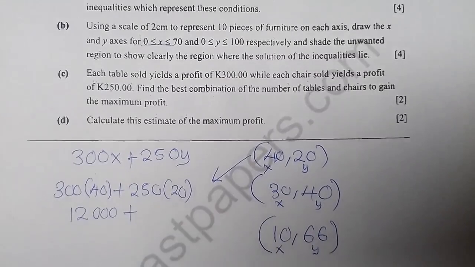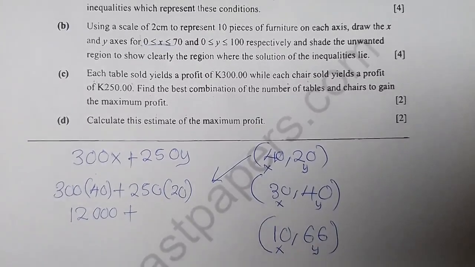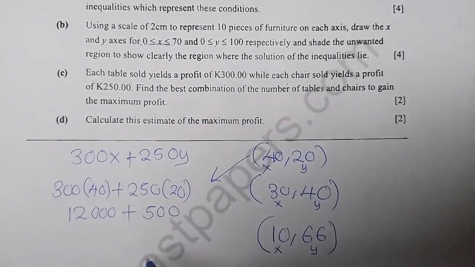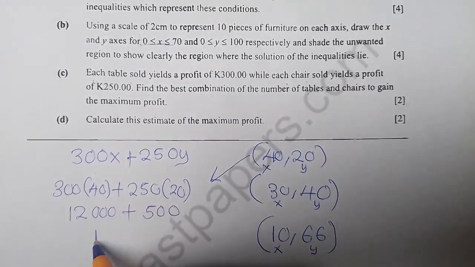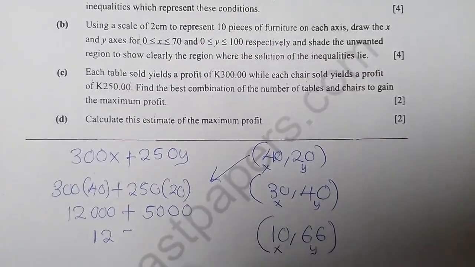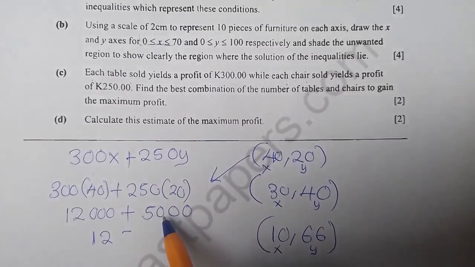Plus, you move to that other one. Say 250. 250 times what? 20. What answer are you getting? 5,000. So you're getting 5,000 when you multiply here.